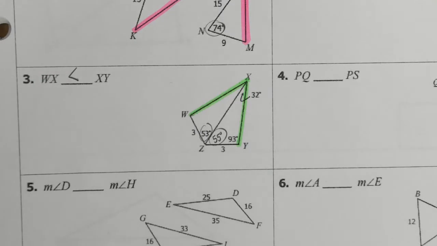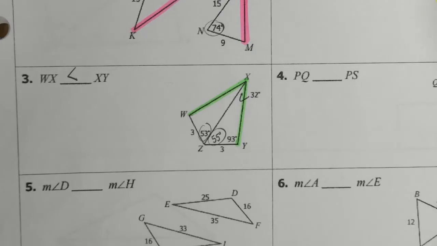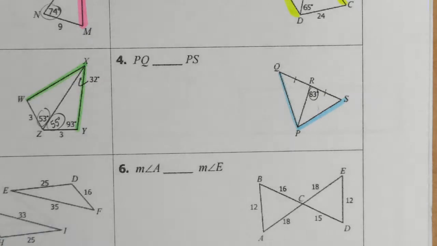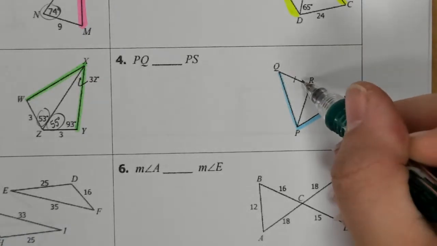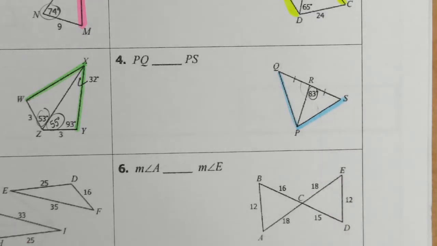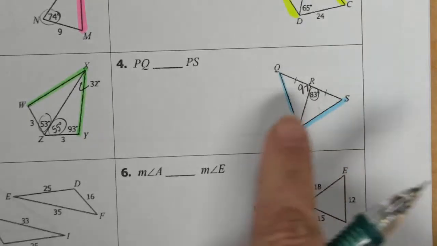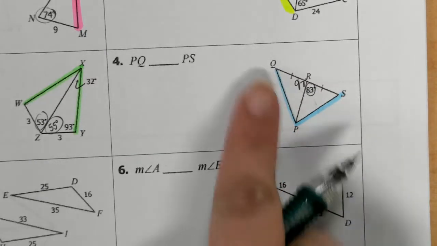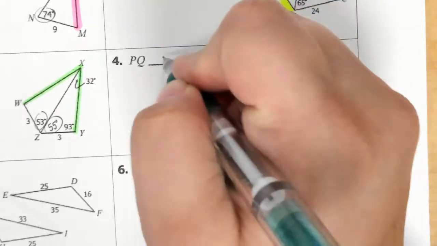Okay. For number 4, let's go ahead and highlight PQ and PS. Okay, so we're looking at 83 because it's the opposite. And then we don't have this angle measurement, but this right here is a supplementary angle. So if I take 180 minus 83, that gives me 97. And I see that 97 is greater than 83. So PQ has to be larger or longer than PS.